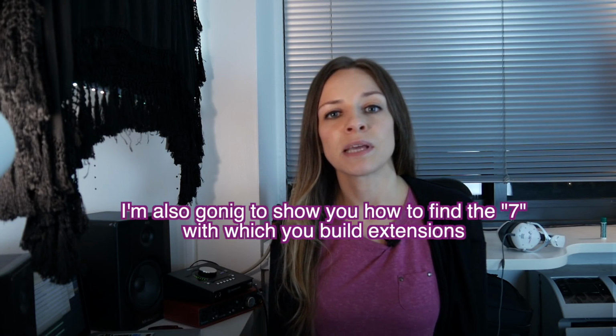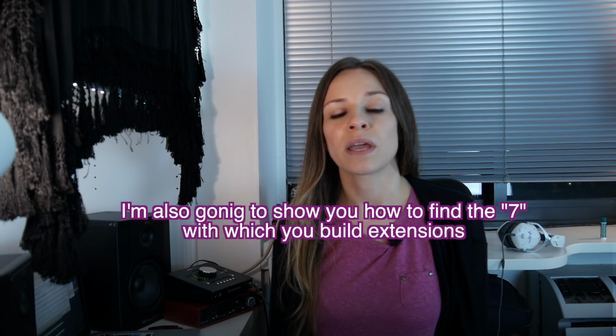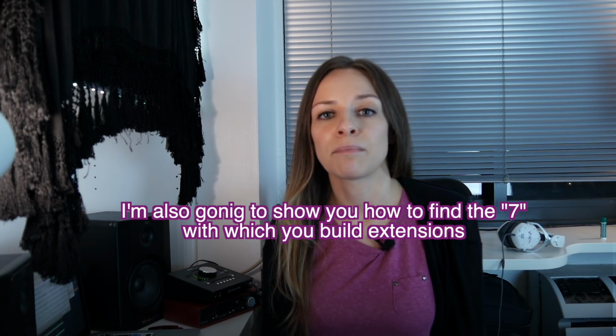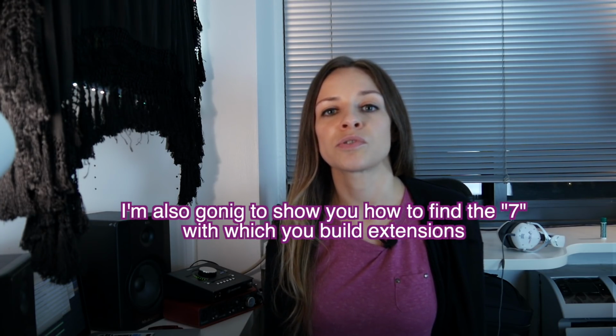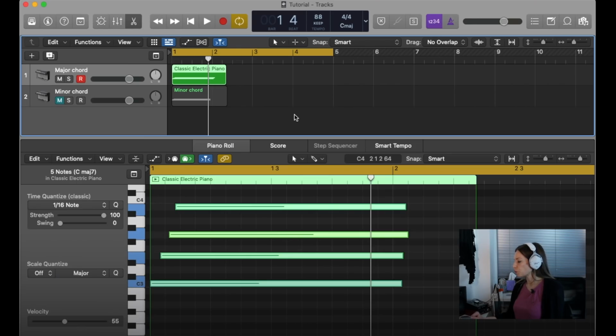You do need to know your basic triads, but beyond that, I am going to show you a formula between major and minor intervals of how to find these extensions. I'm going to show you from the perspective of the piano roll in a DAW. I'm using Logic in this case, and I'm also simultaneously going to show you on my controller. So here we go. I've got two tracks here. One is just simply a major chord and one is a minor chord.